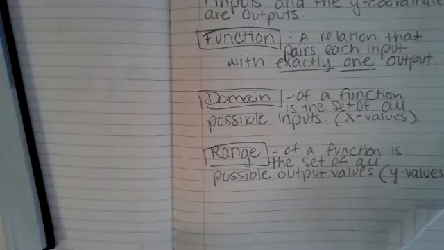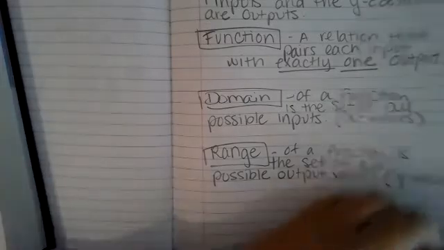With that being said, we are going to take a look at, is it a function or not a function? That's basically what we are covering today. So is it a function or is it not a function? And then the reasoning behind it. So when we take a look at this, we are going to be looking at different things. Here is going to be a list of ordered pairs.